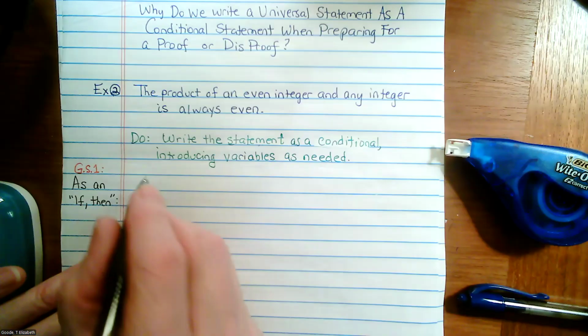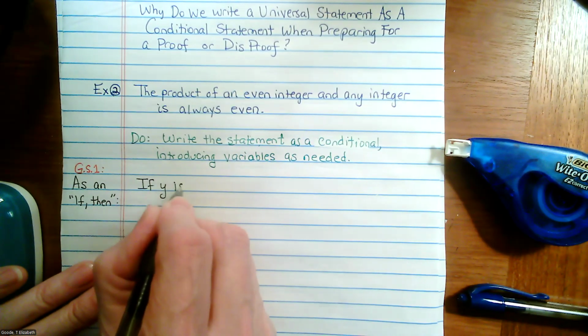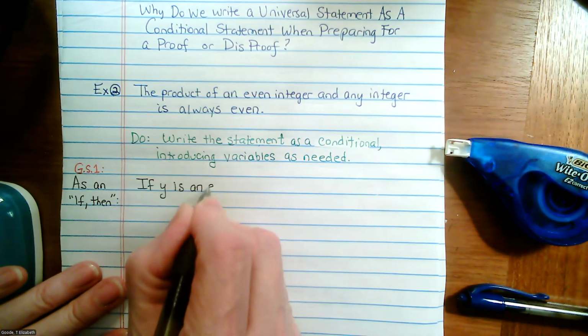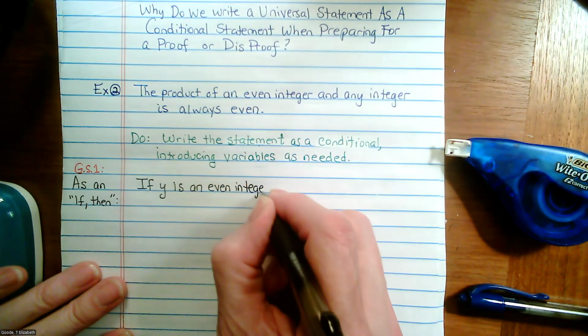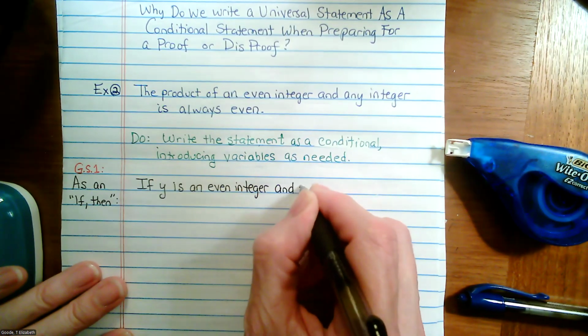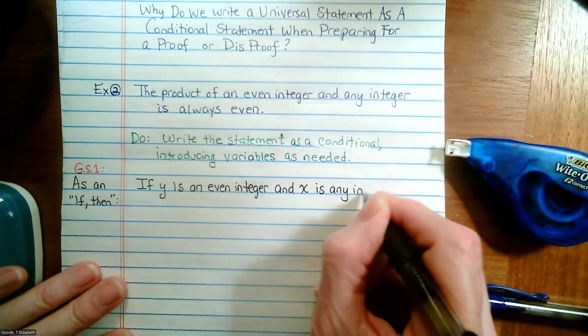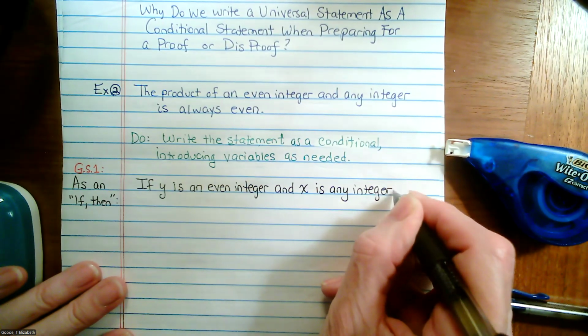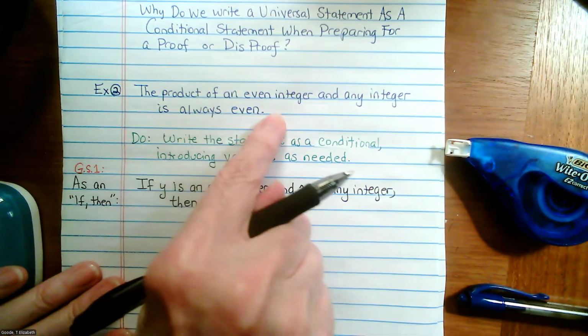X. Great. So if y is an even integer and x is any integer, then what is supposed to happen according to this statement?